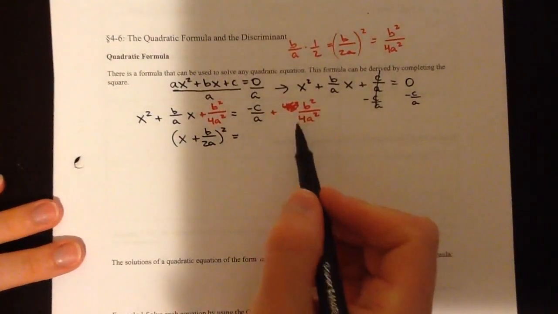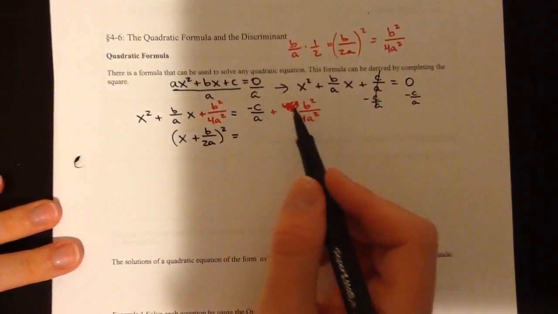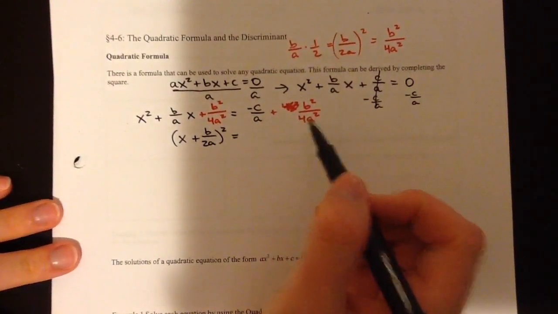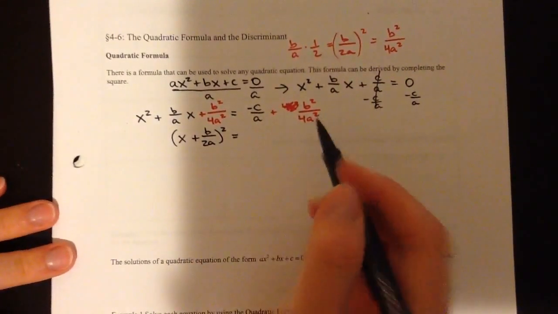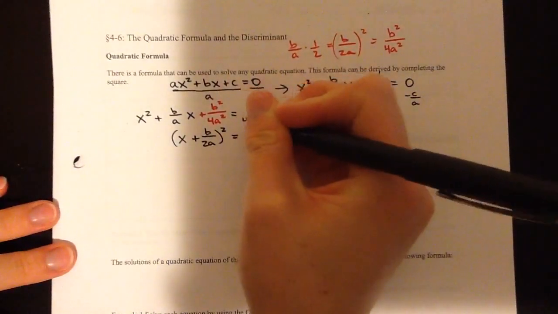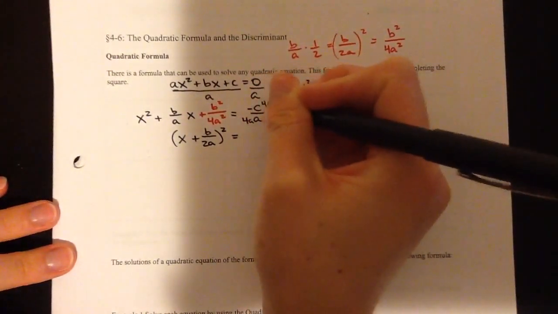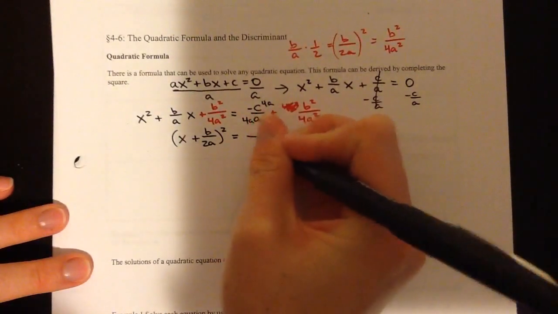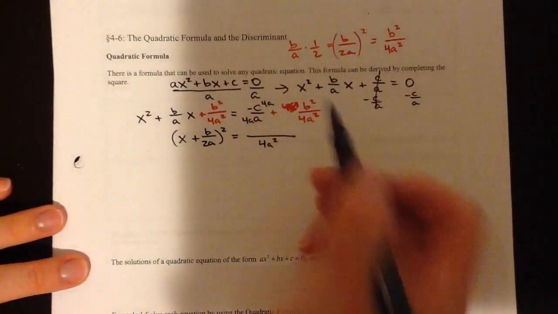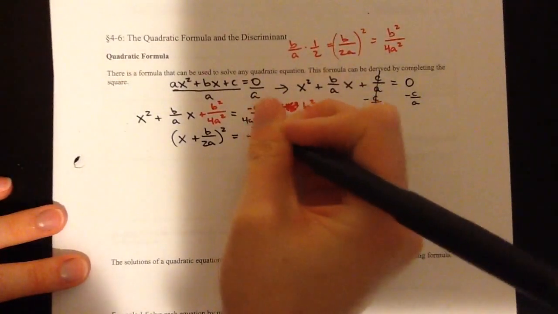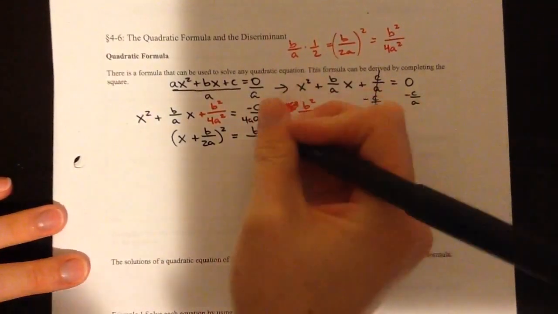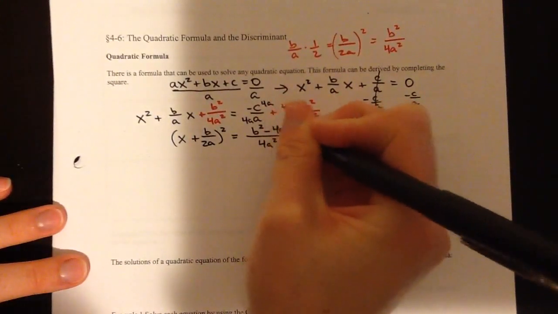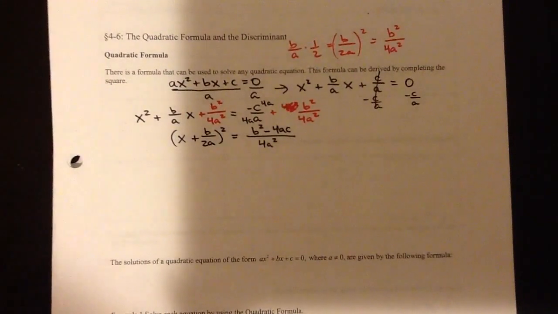Okay, and then here, we need to be able to combine these up, and so we need a common denominator. Well, this is just an a, this is a 4a squared. That means our common denominator would be a 4a squared. So we can multiply this by 4a, multiply this by 4a. Okay, so over on the right-hand side, our common denominator is a 4a squared. I'm going to write this b squared first, just because it's positive, and then a negative. Here we have 4 times a times c. Okay, so that's where we're at so far.